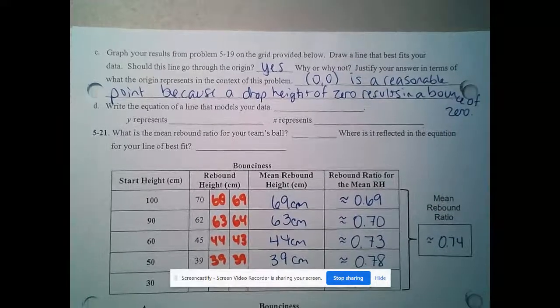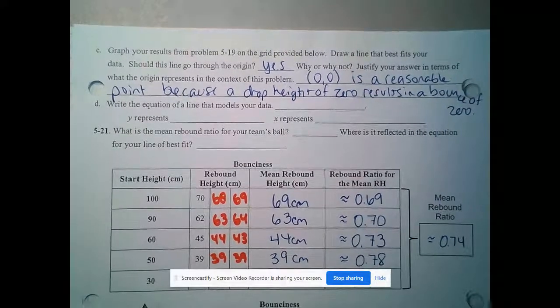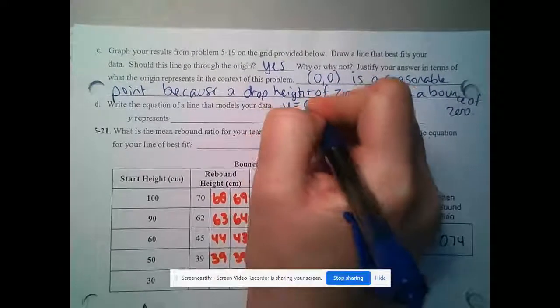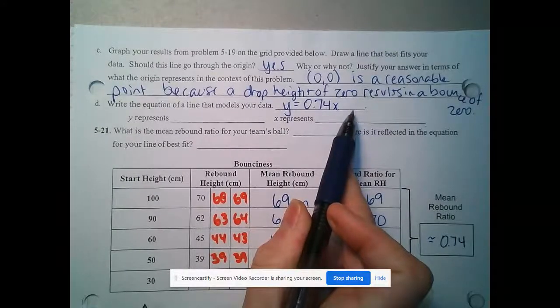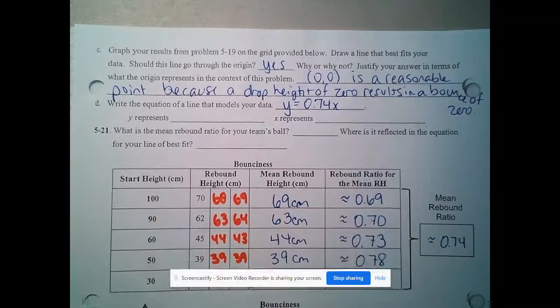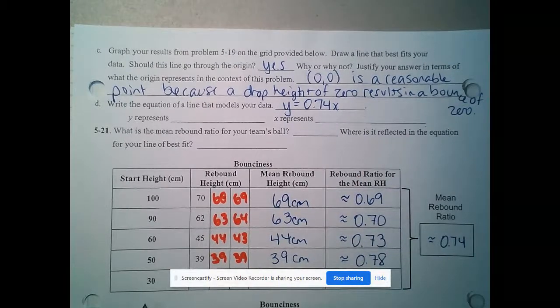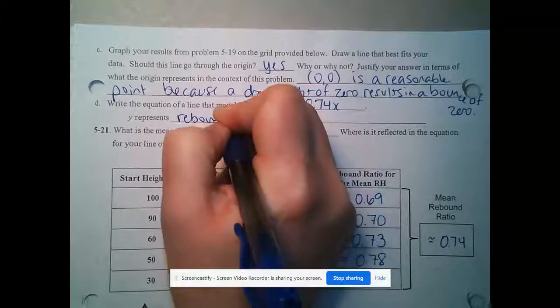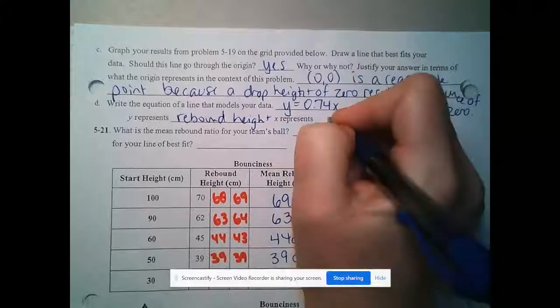Write the equation of a line that models your data. Well, we found that our average ratio was 0.74. So it seems that that would be like the equivalent of our slope. We're saying that when we divided the rise over the run, we were getting approximately 0.74. So we would go with y equals 0.74x. There'd be no plus or minus because we are assuming that this should go through 0, 0. That seems reasonable. Y on the y-axis was our rebound height. And x-axis, we had our start height.